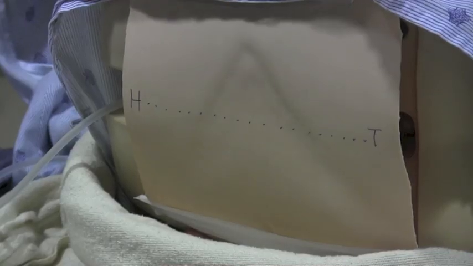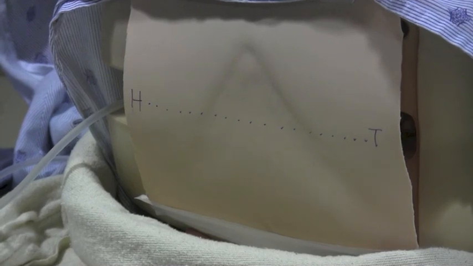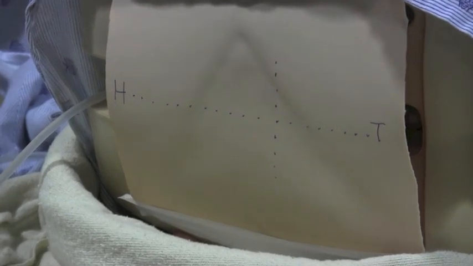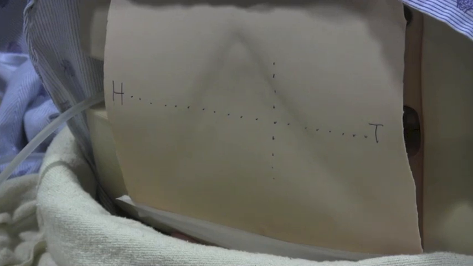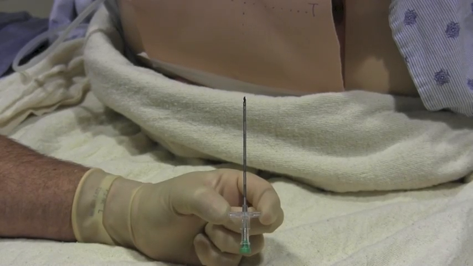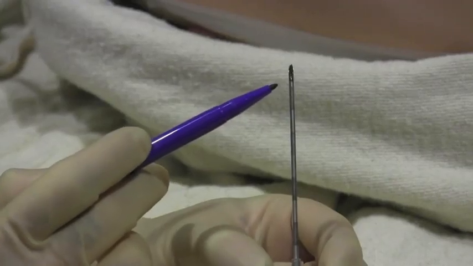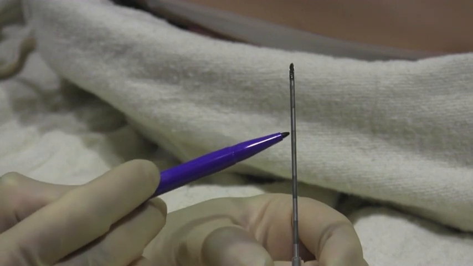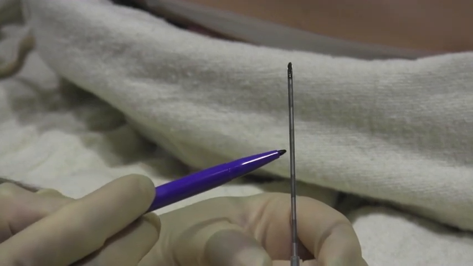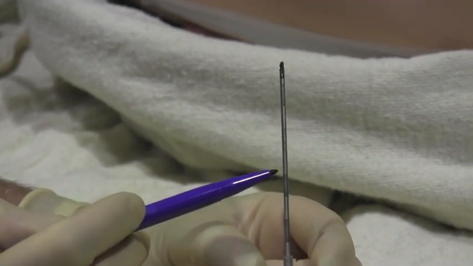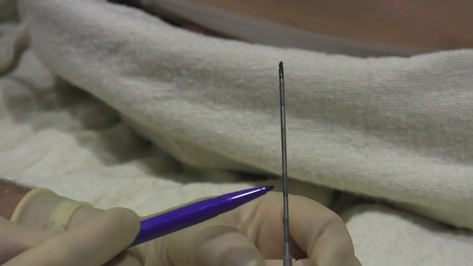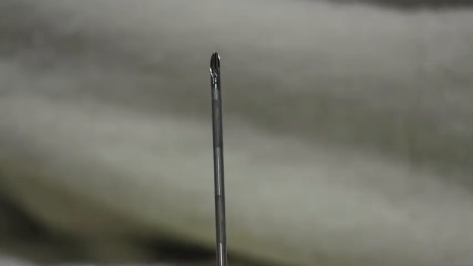Here's the back, marked head and tail, and the midline with dotted lines. The crosshair is at the L4-5 or L5-S1 interspace. Here is the needle that is going to be used to introduce the catheter. It has a beveled edge, and each mark represents 1 centimeter. Here's the beveled edge being shown.